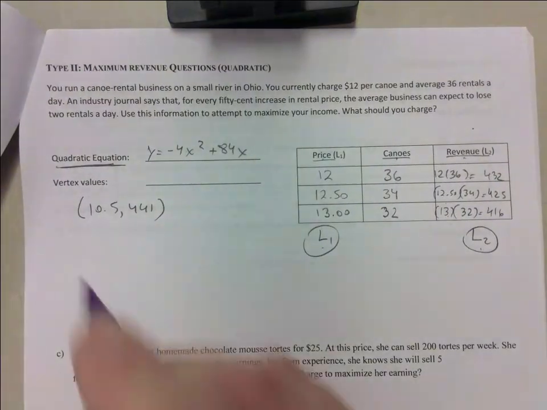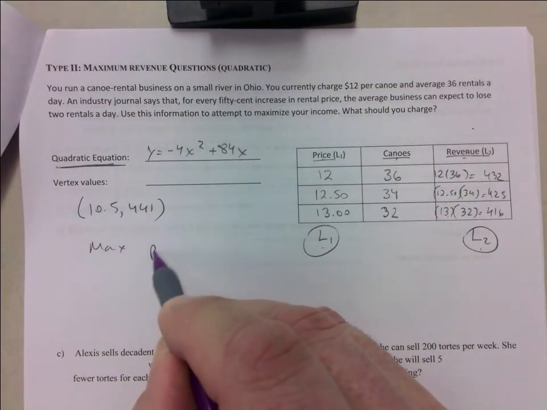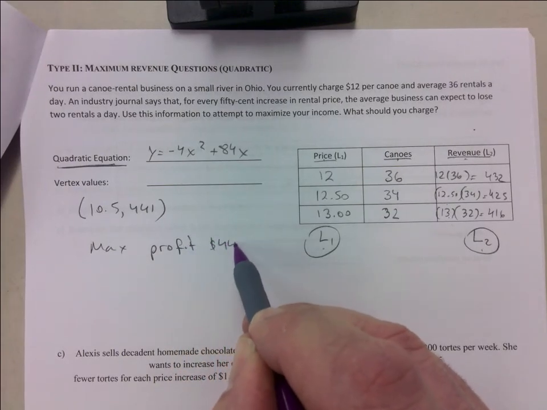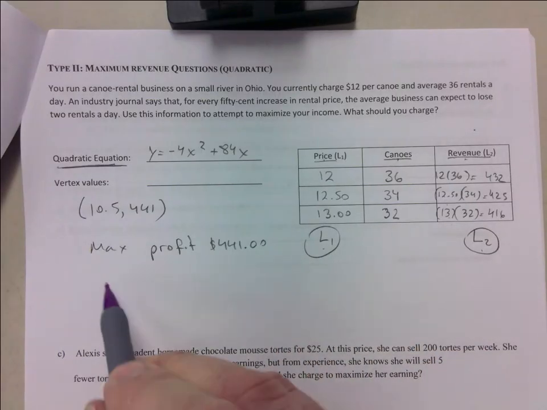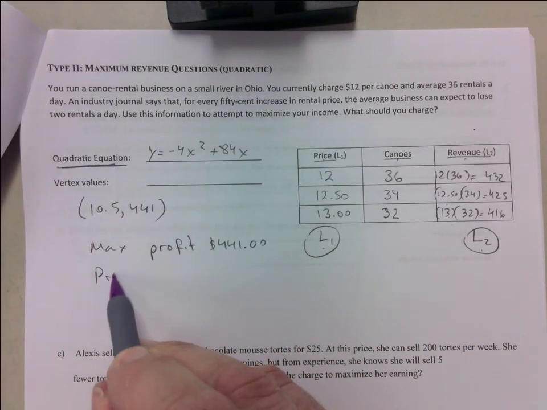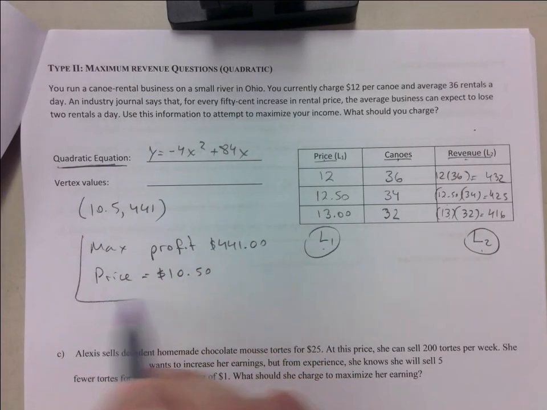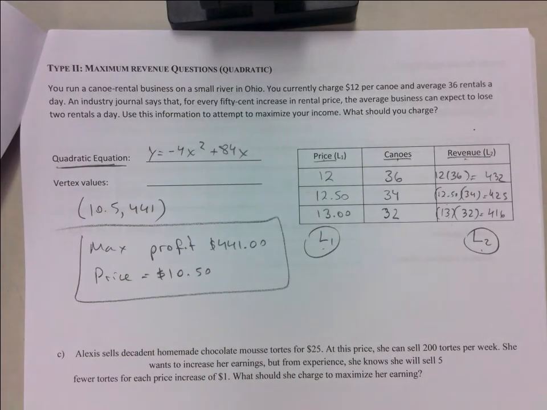Okay. So the maximum profit is $441 on that given day, and the price is $10.50. You should be charging $10.50 to maximize your profit. Okay. So that's that. All right.